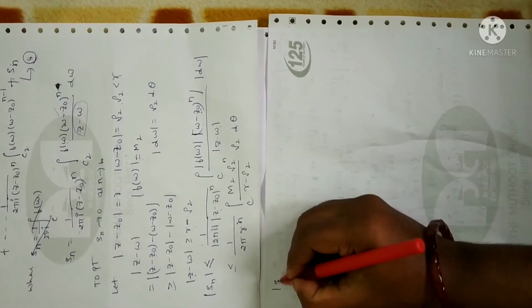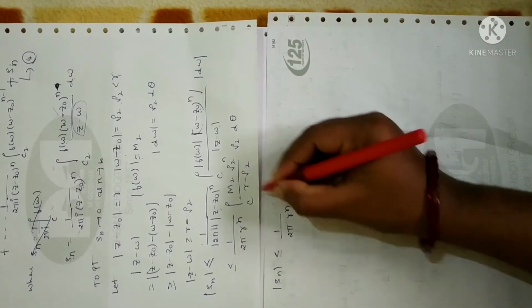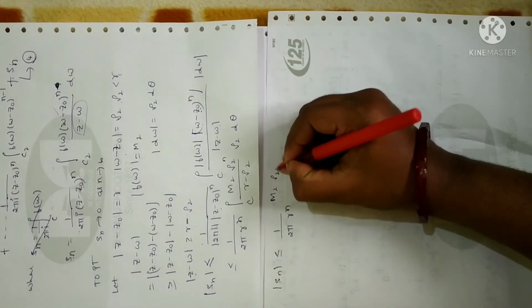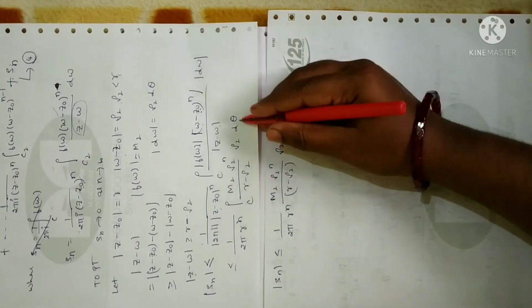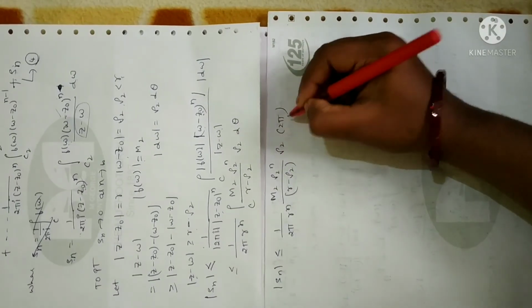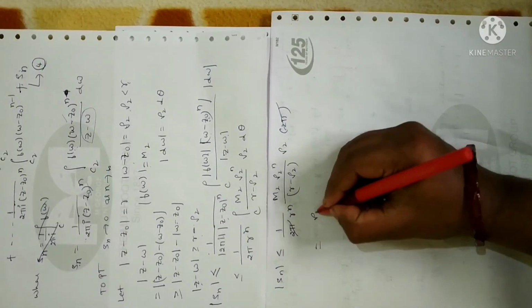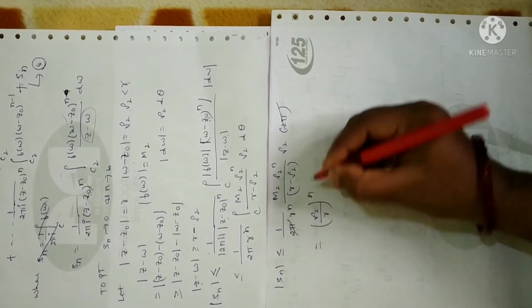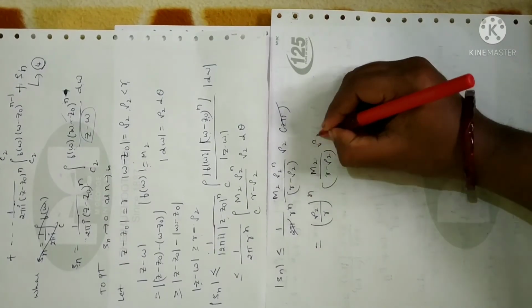So Sn is less than or equal to 1 by 2 pi, R power of n, M2 constant, rho 2 power of n constant, R minus rho 2 is also constant, rho 2 constant. When you integrate d theta, you will get 2 pi, so the 2 pi cancels. What you are left with, I can write as rho 2 divided by R whole power of n, M2 divided by R minus rho 2 into rho 2.